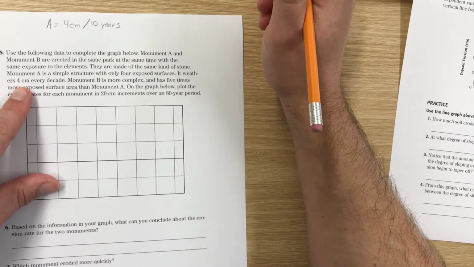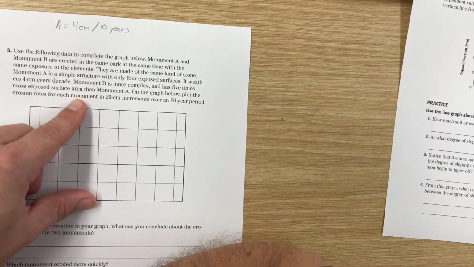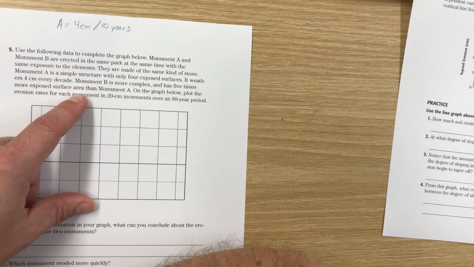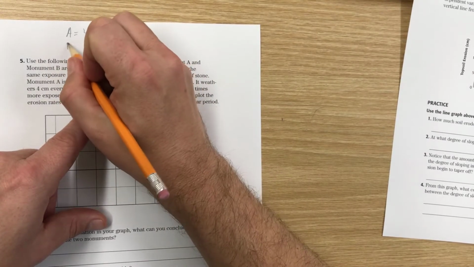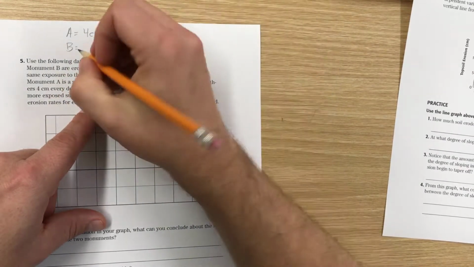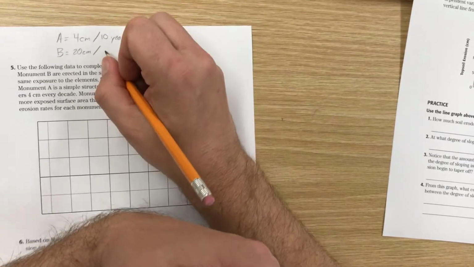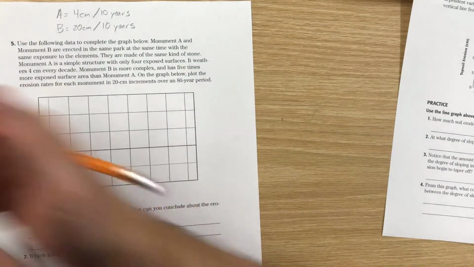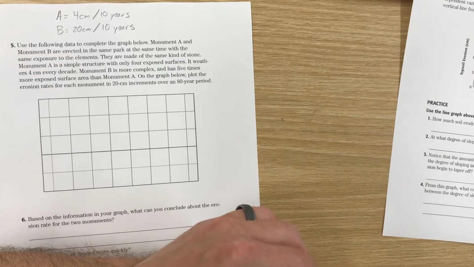Monument B is more complex, has 5 times more exposed surface area than Monument A. So it doesn't give you any more information than that. I'm assuming, since it's 5 times greater surface area, it's going to erode at 5 times the amount. So 5 times 4, this is going to be the rate for B. 5 times 4 is 20 centimeters. And over that same period, which is 10 years or 1 decade. Okay, so now we have a rate for erosion for 2 of the monuments, A and B.